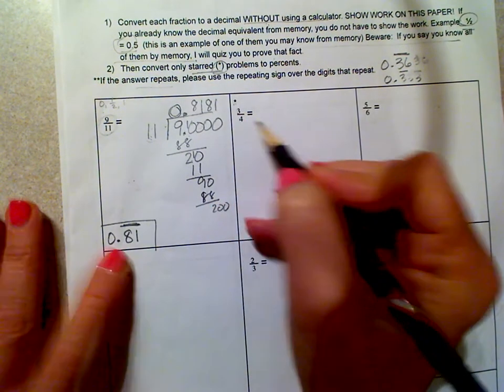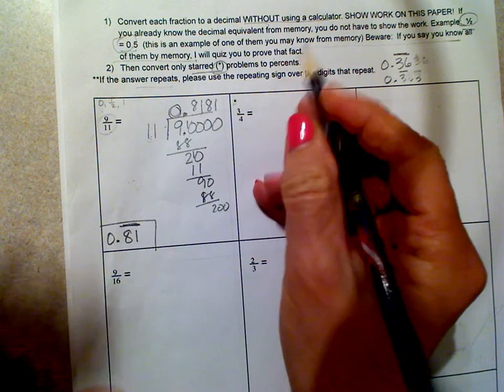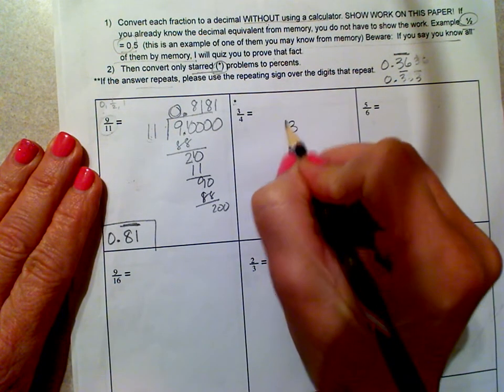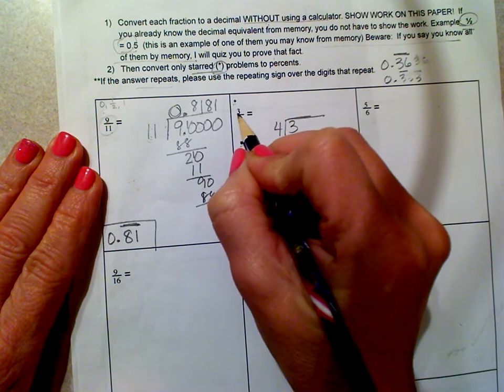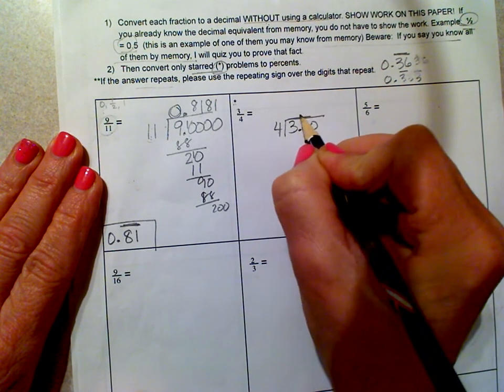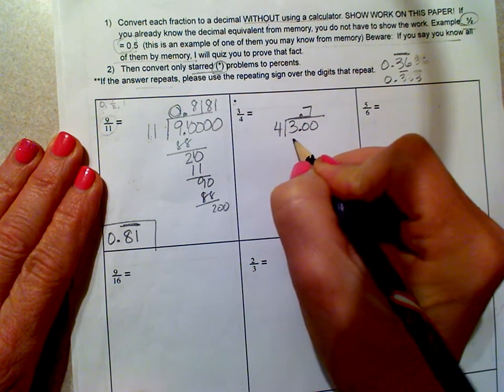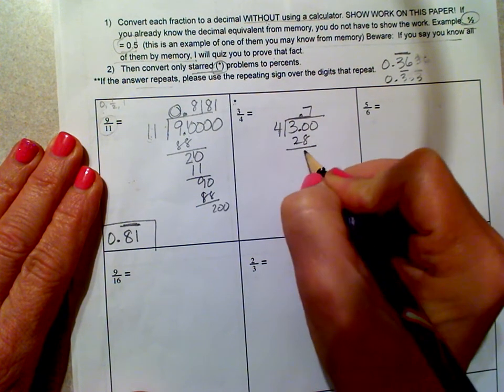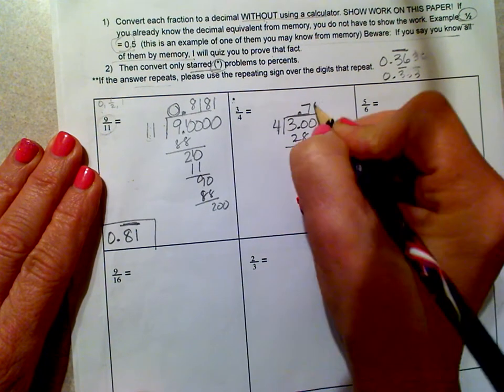Now 3/4. You might know this as a decimal right away. If you don't, then 3 divided by 4, that's what a fraction bar is. You're saying division. So it's 3 divided by 4. 4 goes into 30 7 times. 30 minus 28 is 2, bring down a 0. 4 goes into 20 5 times.